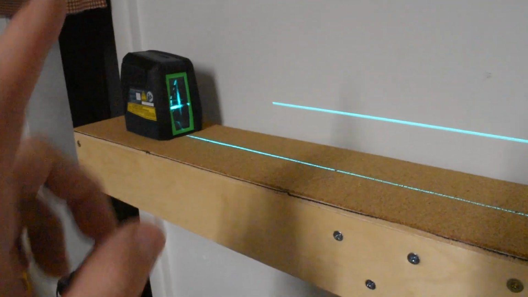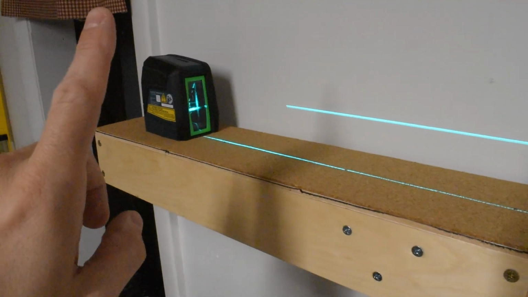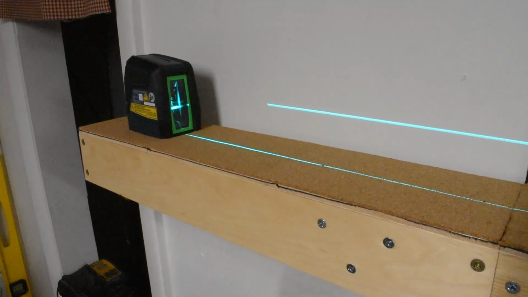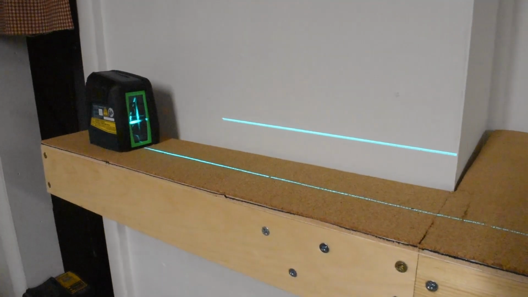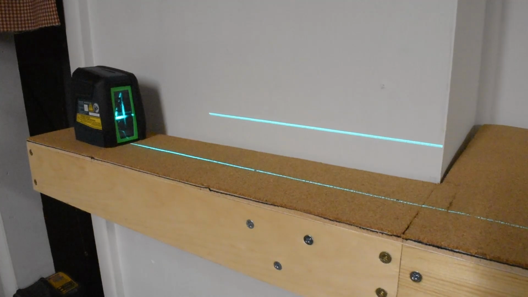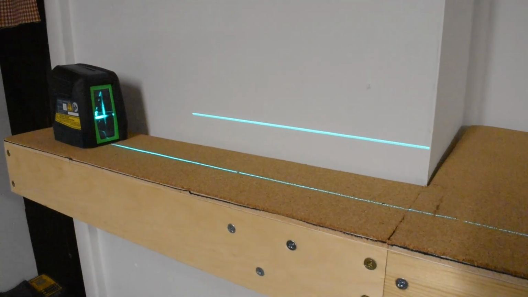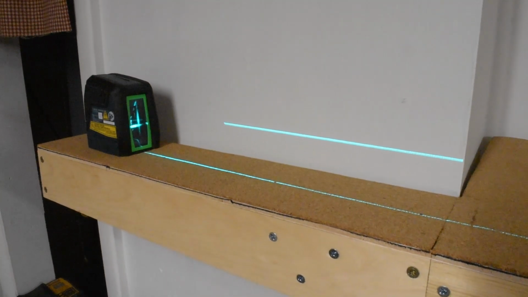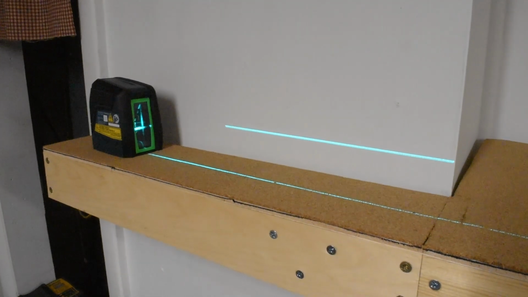So I highly recommend this thing if you're looking for something that's both practical in the sense that you can create some level lines and also create some straight track plans. So, alright, I'm going to get on with it and I'll be right back.